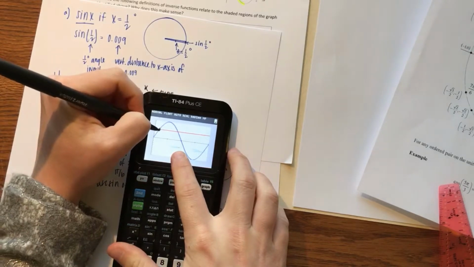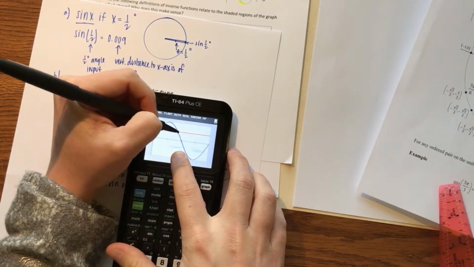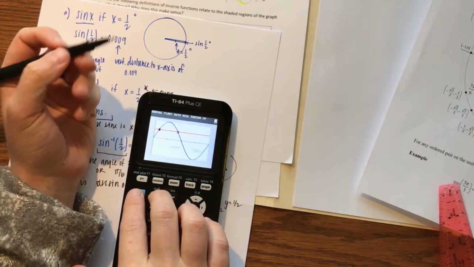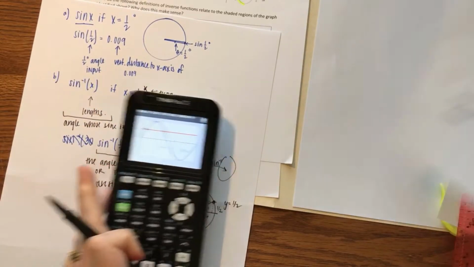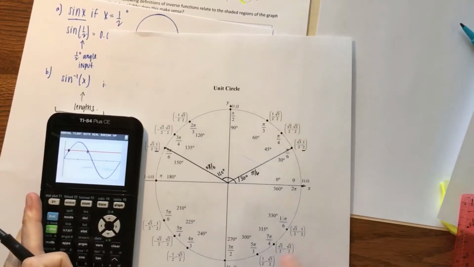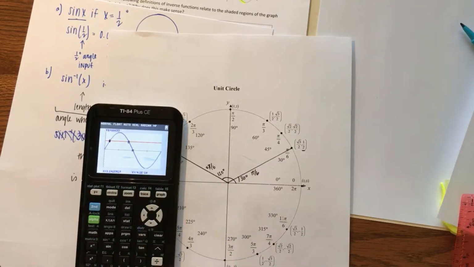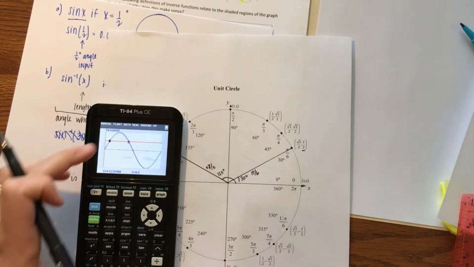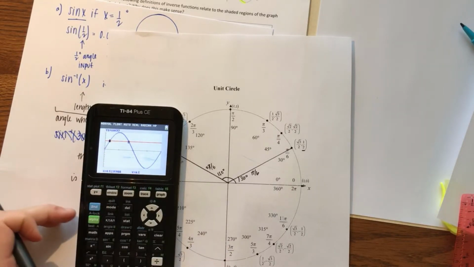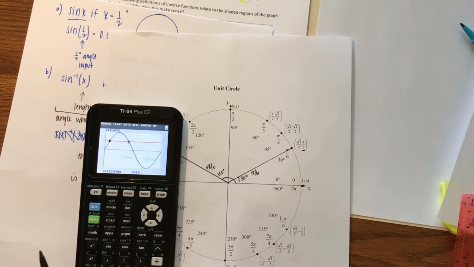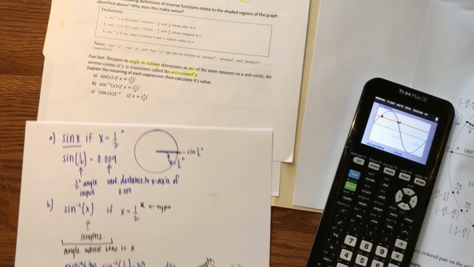And I know those solutions are 30 degrees and 150 degrees, or pi/6 and 5 pi/6. You can always trace, I believe I'm in radian mode again, pi/6, that intersection point of 0.5, and also 5 pi/6. All right, that's a lot of learning about inverses.